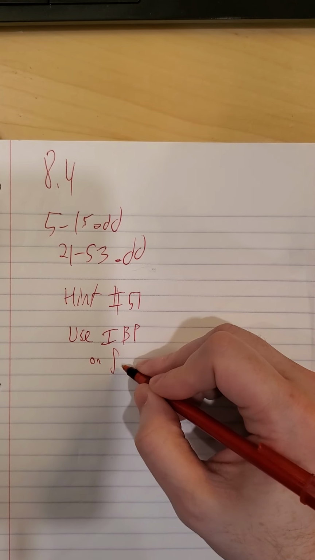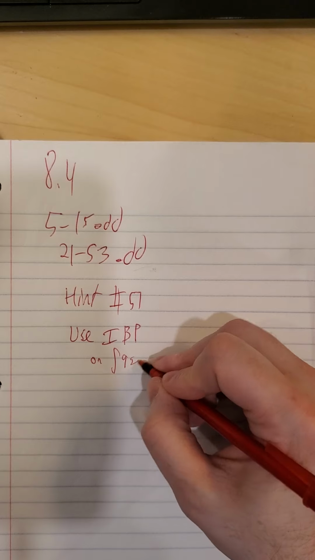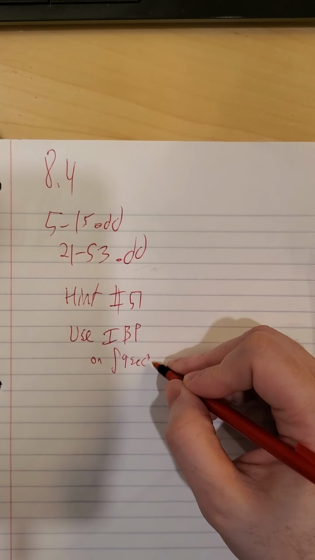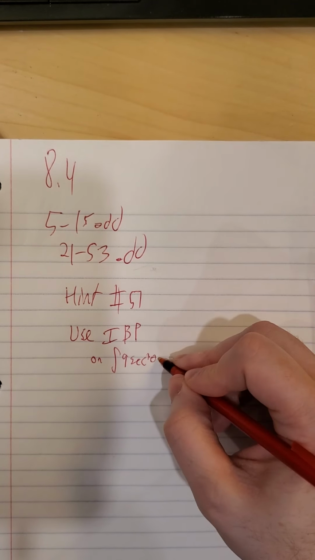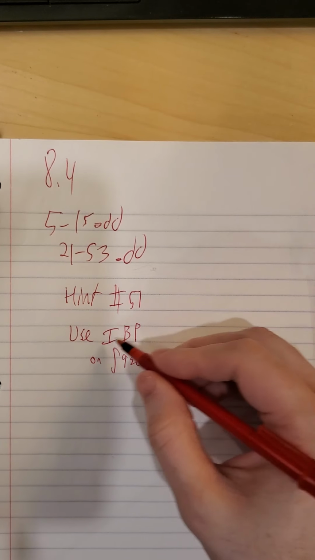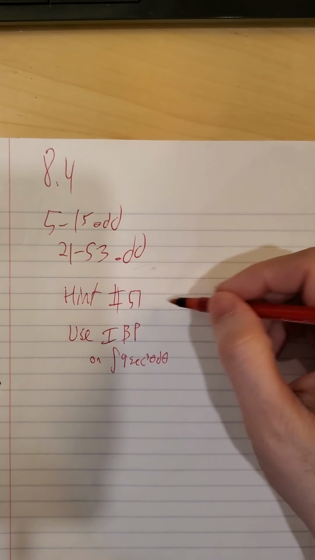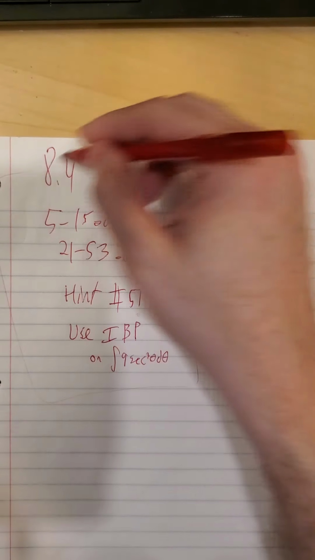And the stage where you come up with integral of, I think it ended up being 9 secant cubed theta d theta. Little integration by parts is necessary in number 51. Just a little hint, a little heads up.